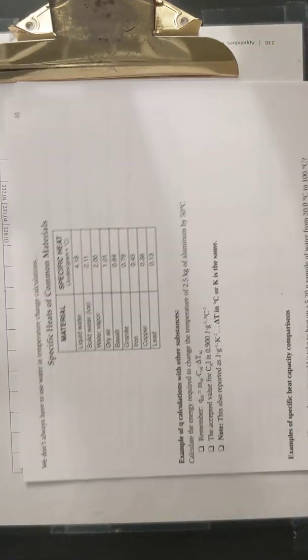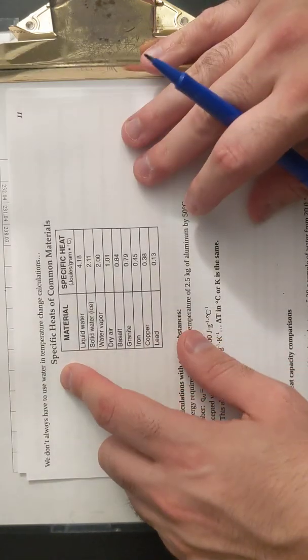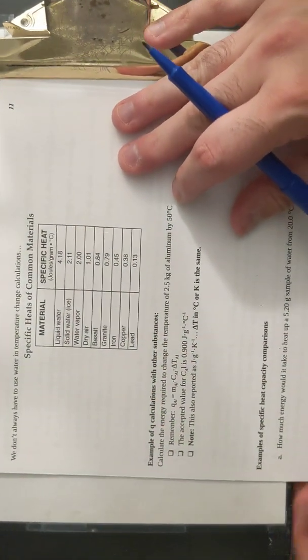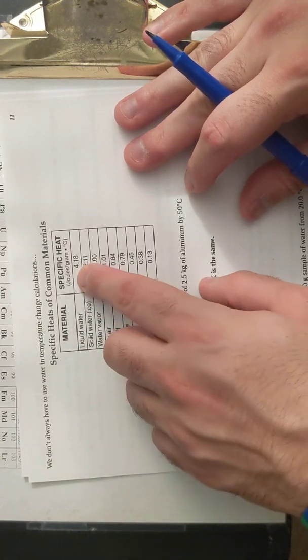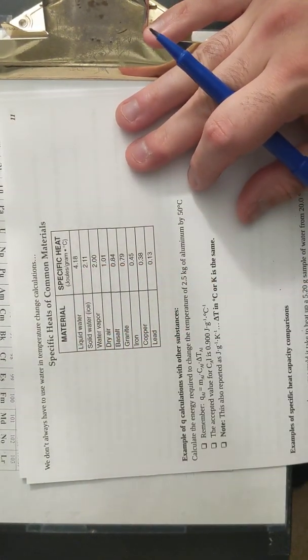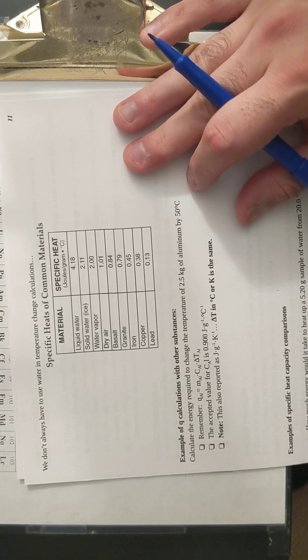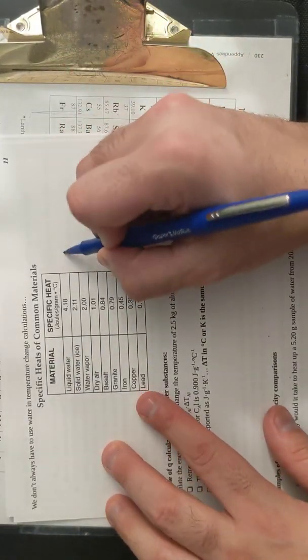Just to talk about things other than water, we don't always have to use water in temperature change calculations. This is definitely going to be on your quiz, but notice the specific heat capacities of different objects. We have large specific heat capacities and small. I'm going to make a note here, because this is on your quiz.